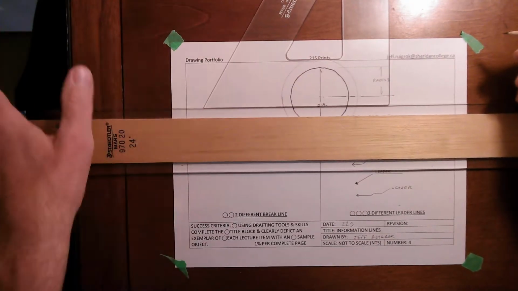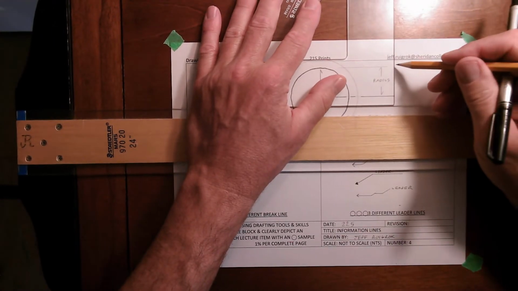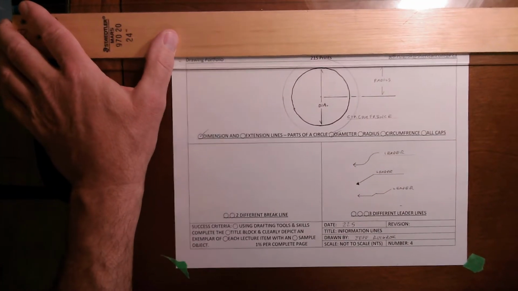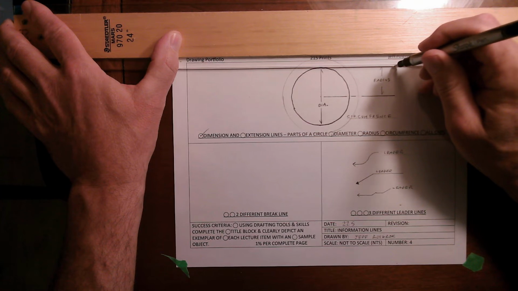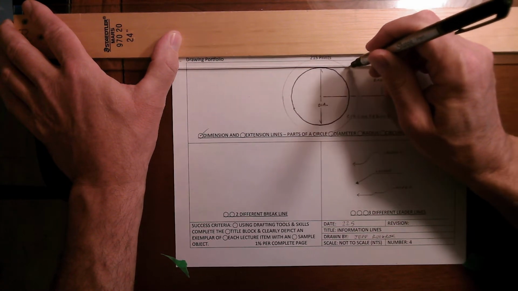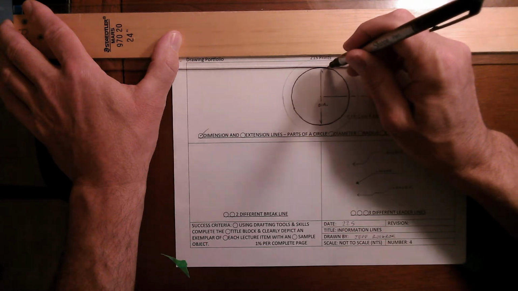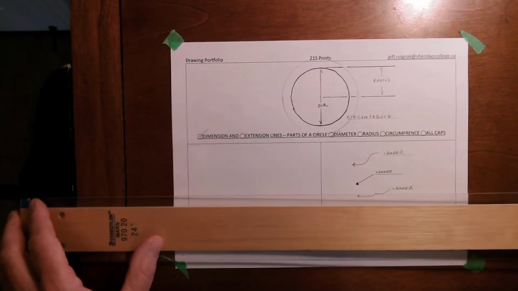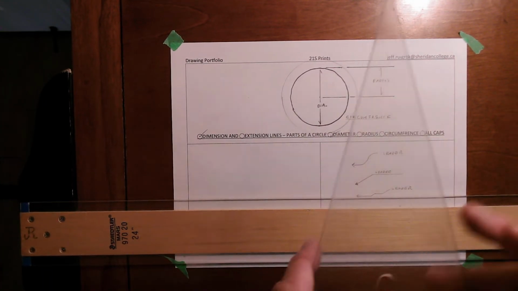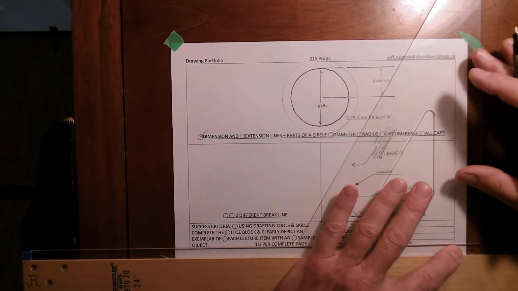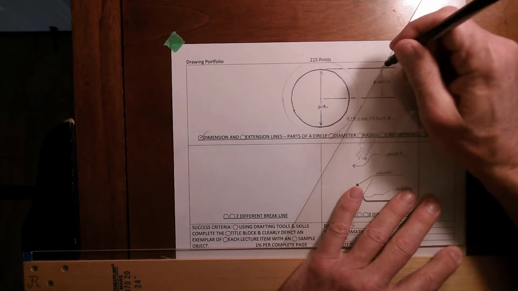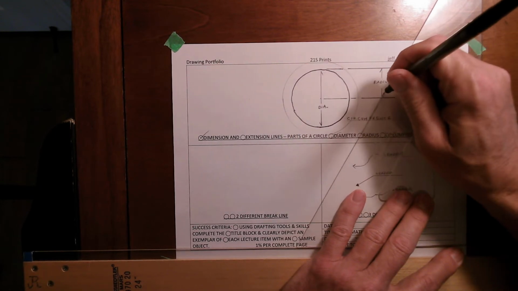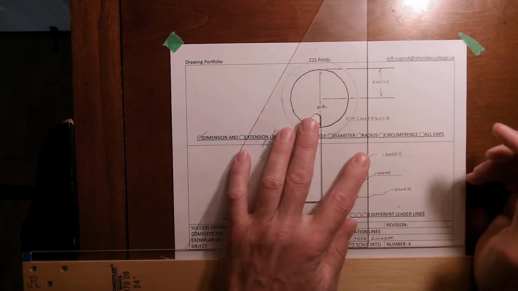I just want my extension lines to start and stop at the same spot. Get the gist of it.